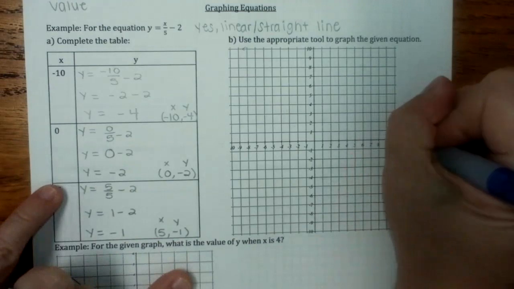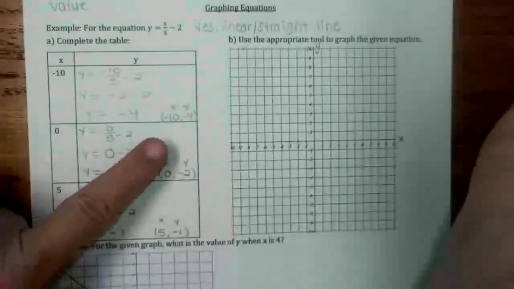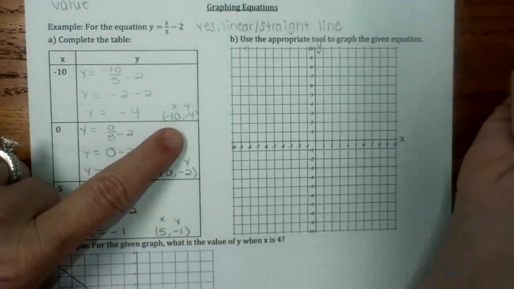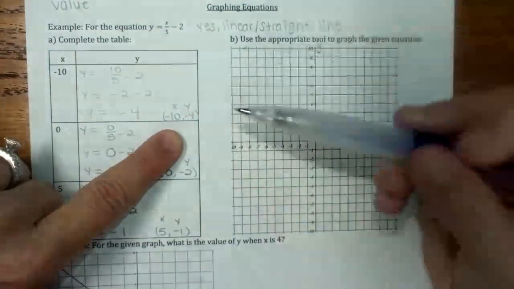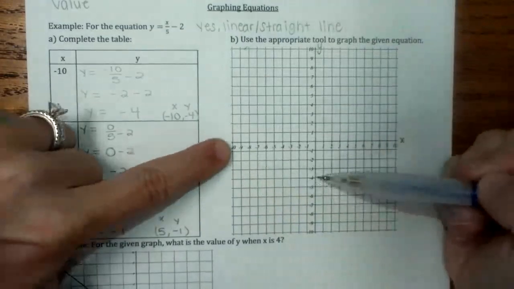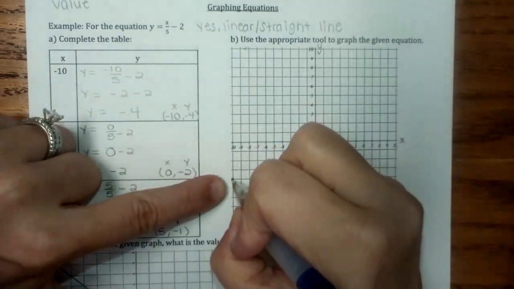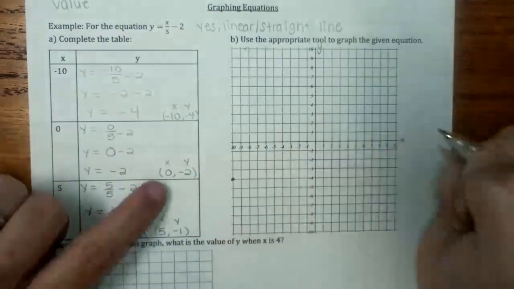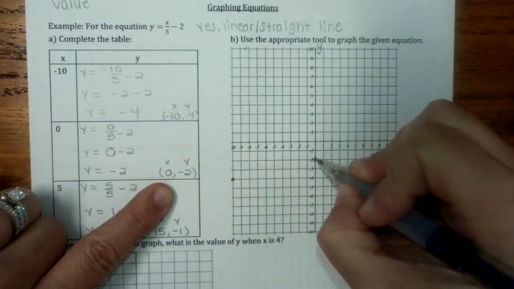So over here on our graph, x is left and right, y is up and down. Our first point is negative 10, negative 4. So x is negative 10, going over to negative 10, and then going down to negative 4, where these two things meet. There's my first point. Next, I have 0, negative 2, so going over 0, down 2.